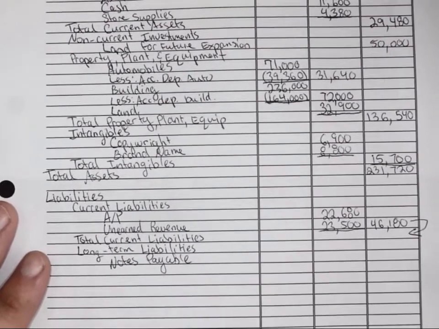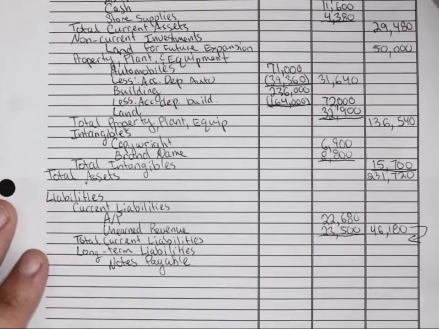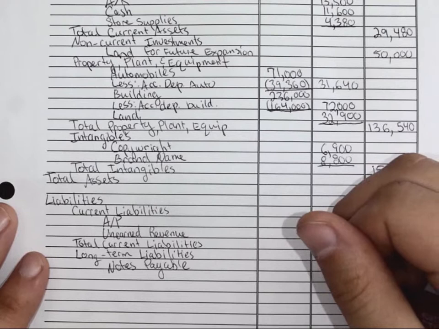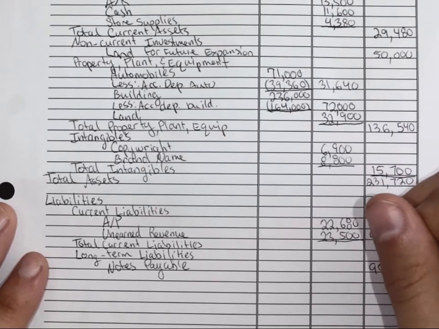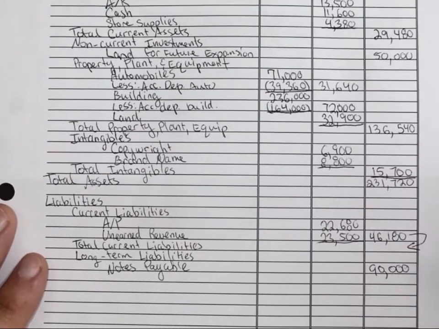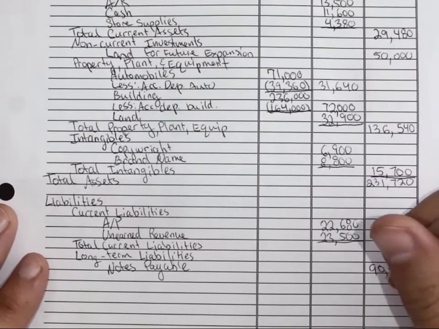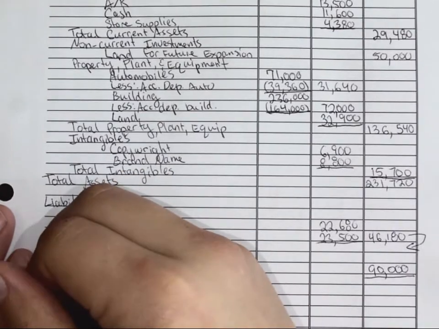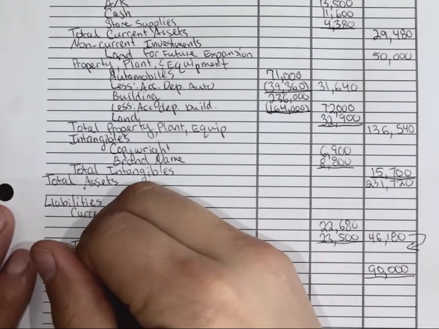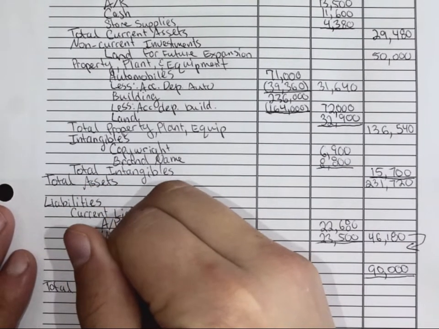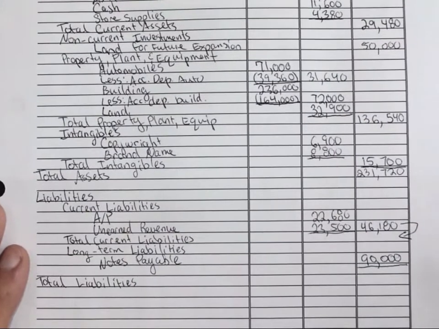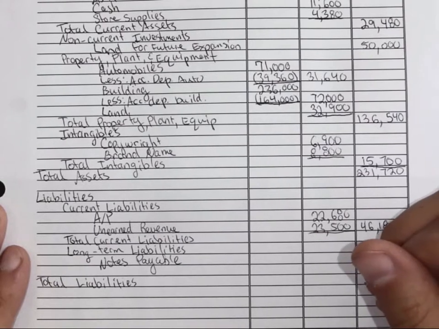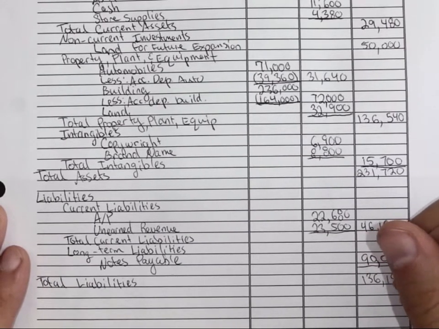That is for 90,000. And it's our only one, so we can go straight to the total column. And we can get our total liabilities. And that comes to 136,180.